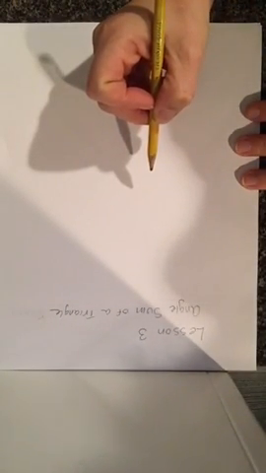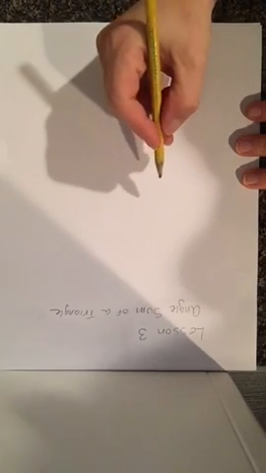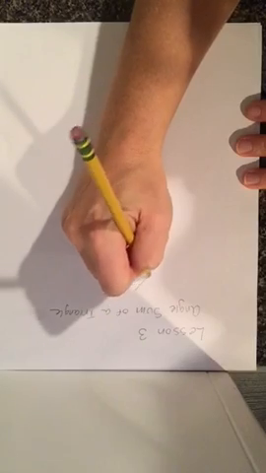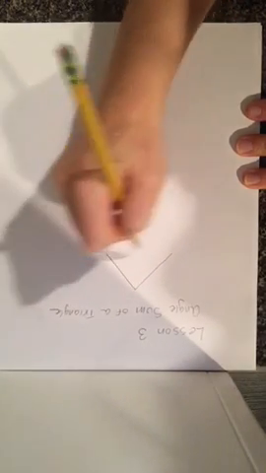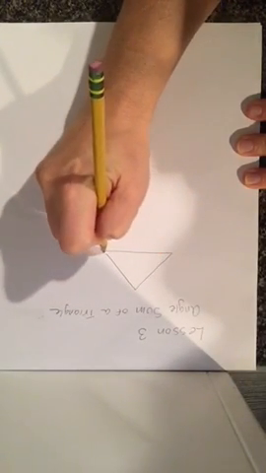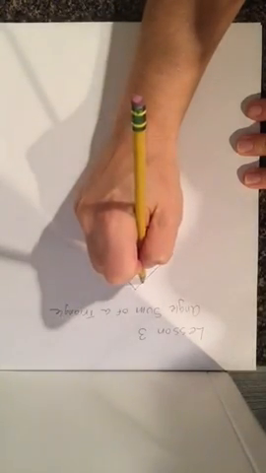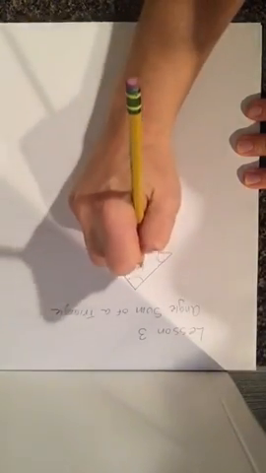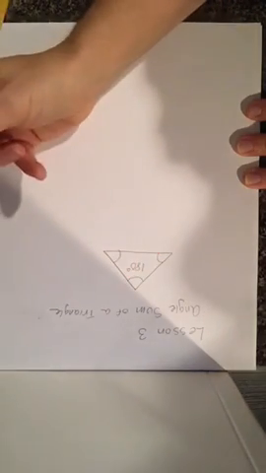And basically all the angle sum of a triangle means is that the 3 interior angles of a triangle will always add up to 180 degrees. So it doesn't matter what kind of a triangle you have, the 3 inside angles, which we call interior angles, will always add up to 180 degrees.